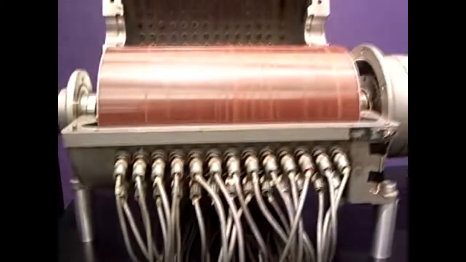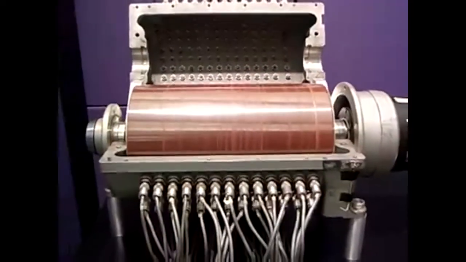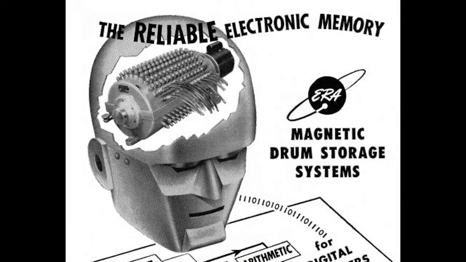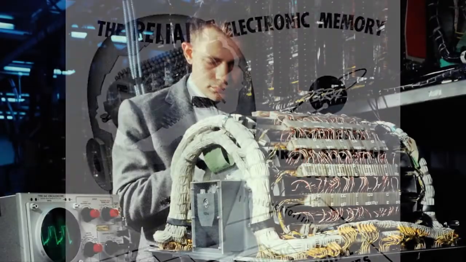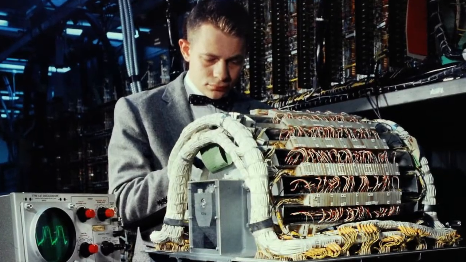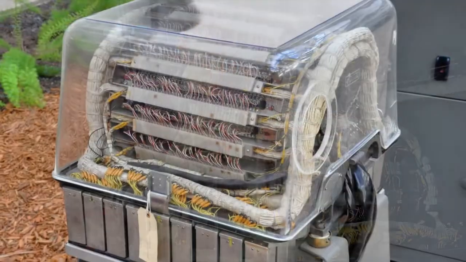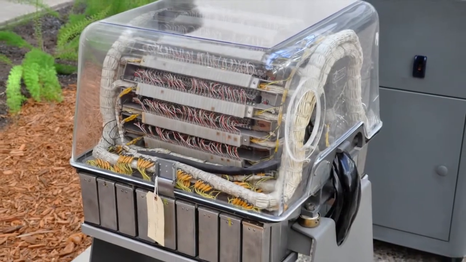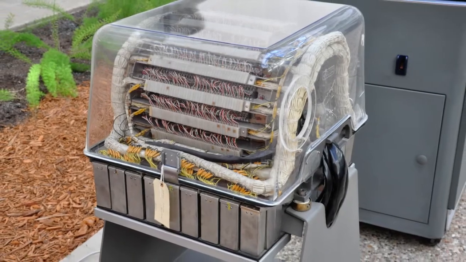Drum memory is a magnetic data storage device and an early form of computer memory. Rather than a flat disk, the magnetic drum is a large metal cylinder that is coated with an iron-based recording material. A row of read-write heads run along the axis of the drum.